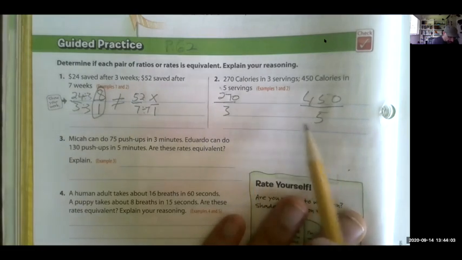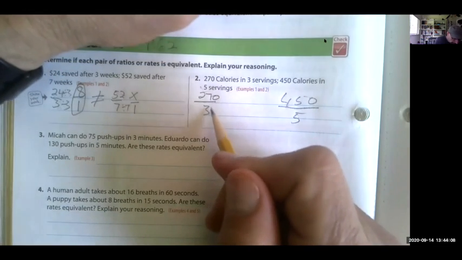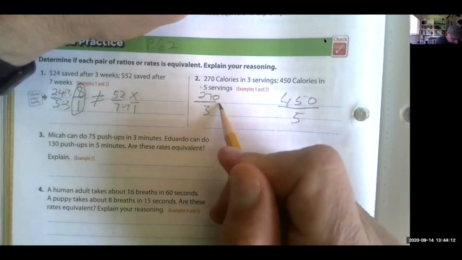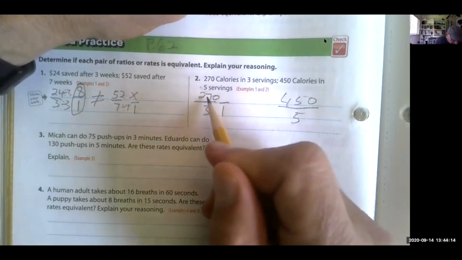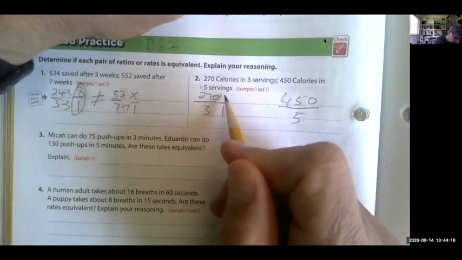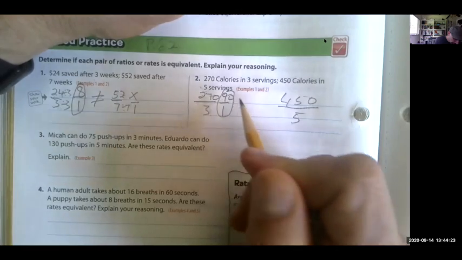Because 3 times nothing is 5. So we're going to find the unit rate. So we're going to divide here 270 divided by 3. Or really, we're dividing both sides by 3. 3 divided by 3 is 1. 270 divided by 3 is 90. So that's 90 over 1.